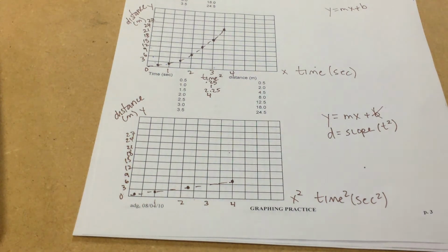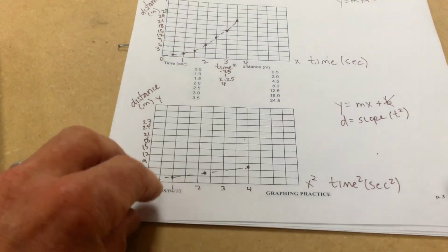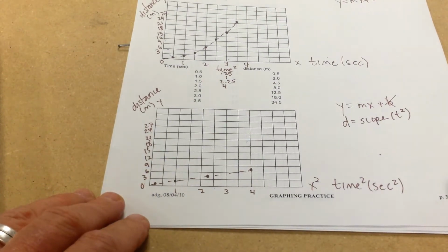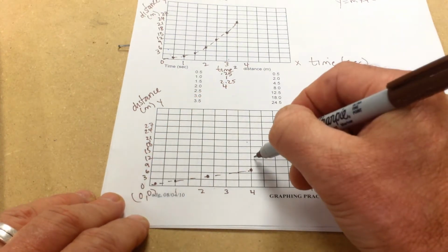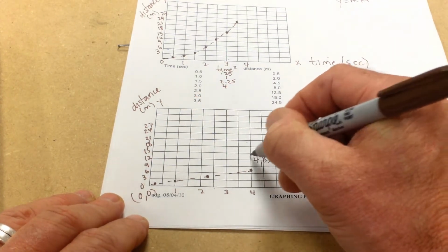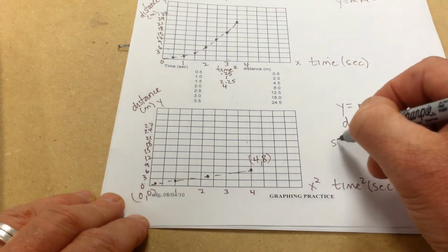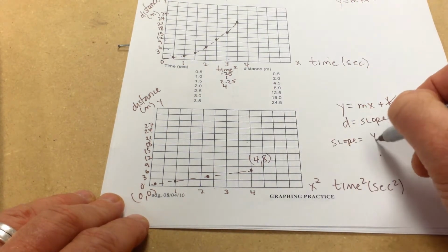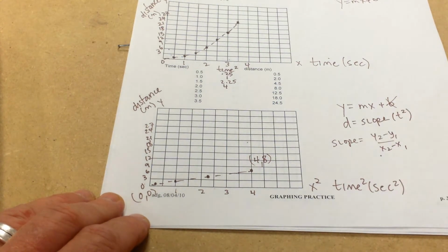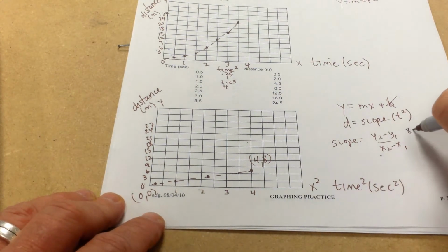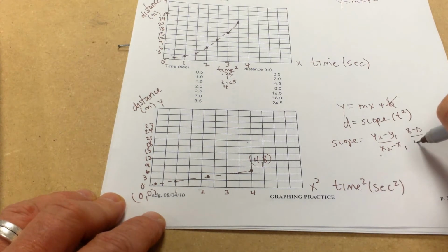Well, we'd like to now get the slope of that. And one of our points would be 0, 0. The other point then would be 4, 8. So our slope, again, remember, is y2 minus y1 over x2 minus x1. So 8 minus 0 over 4 minus 0.